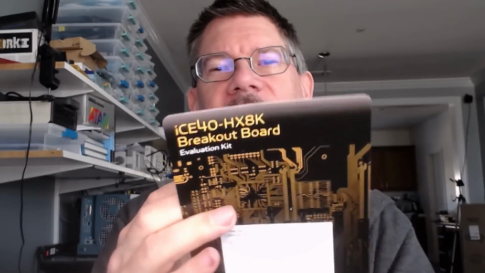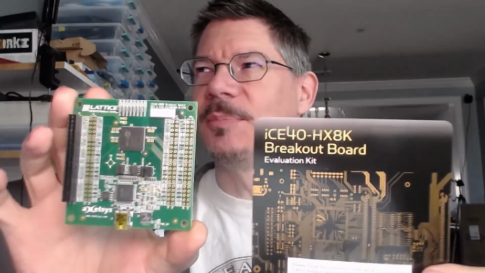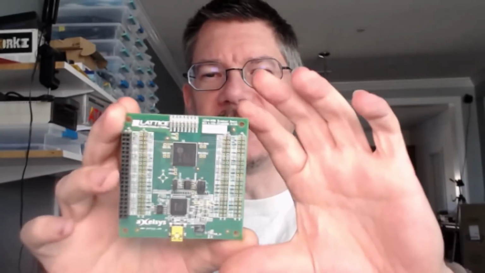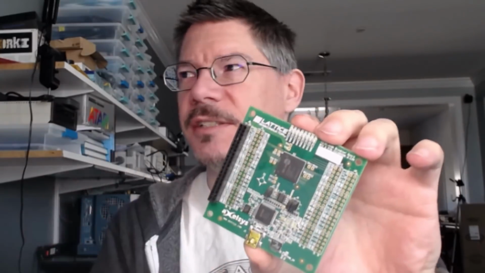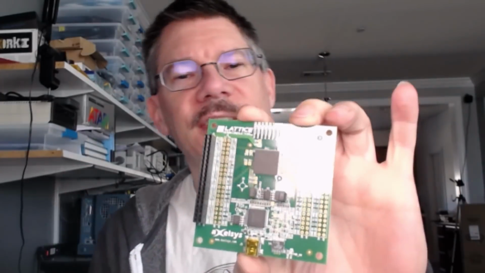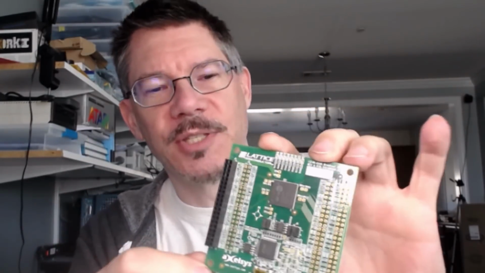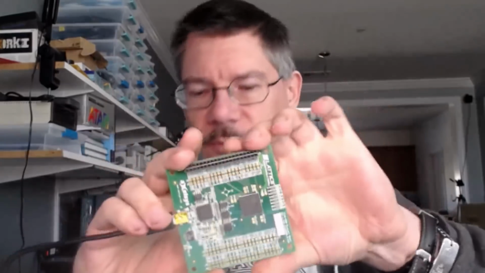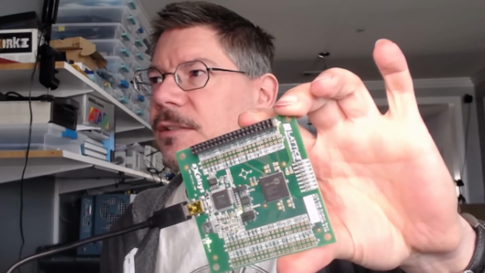Okay, so here is the Lattice evaluation board, the ICE40 HX8K breakout board. It's got a bunch of one populated connectors, three unpopulated connectors. It's got a bunch of LEDs on it. This is the Lattice chip itself, and down here is the FTDI USB interface. It also comes with a cable. When you just plug it in, it comes preloaded with just a blinky. You can see that it is blinking.